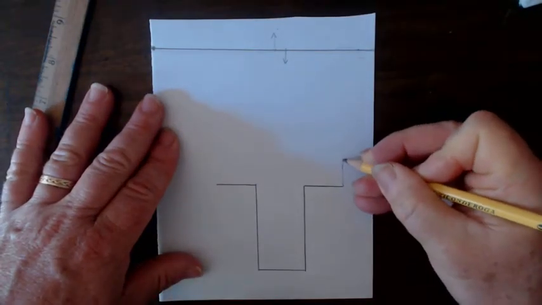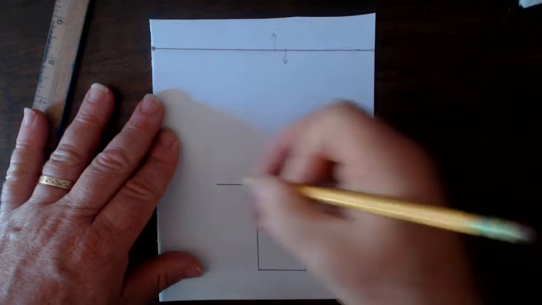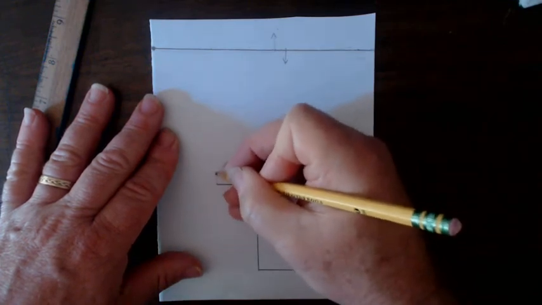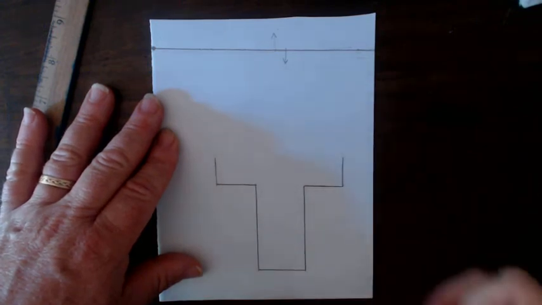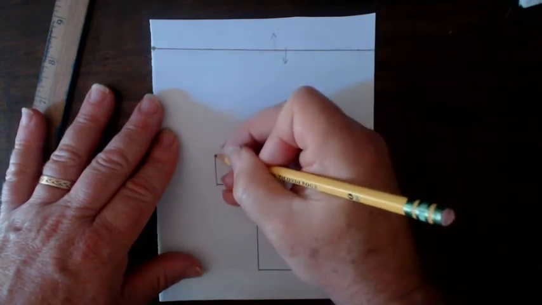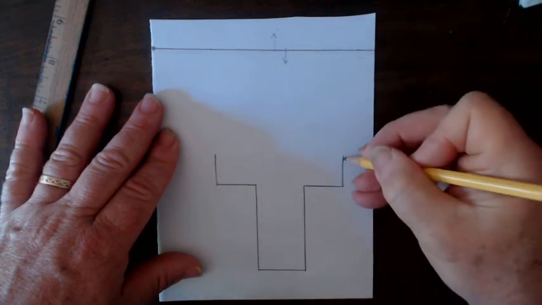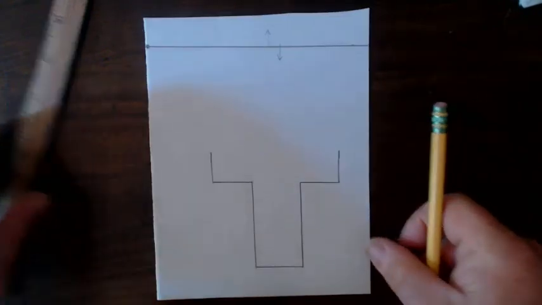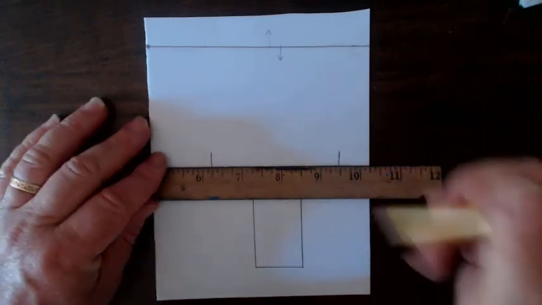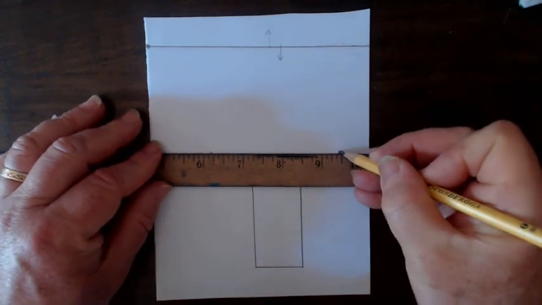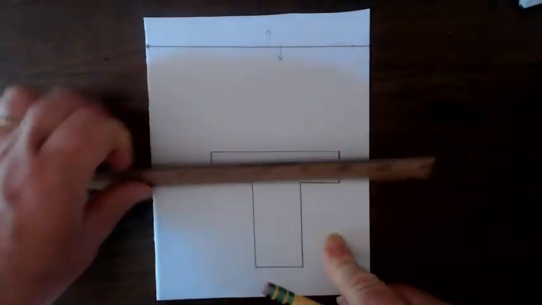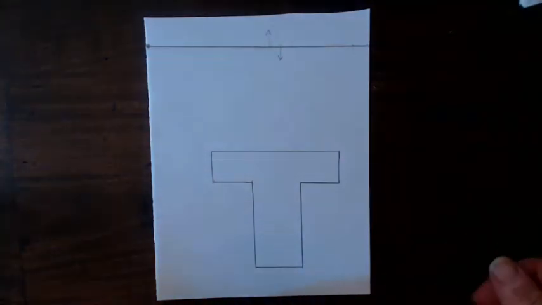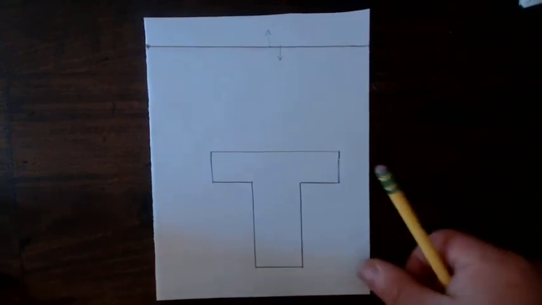I do find that when I use my straight edge, my straight lines do come out straighter, but sometimes I get lazy, or I want a more handmade look, and I'll use just my hands and not use my straight edge. I will say that using the straight edge today will be helpful so that we get true and accurate perspective lines. All right, we have our bubble letter T.